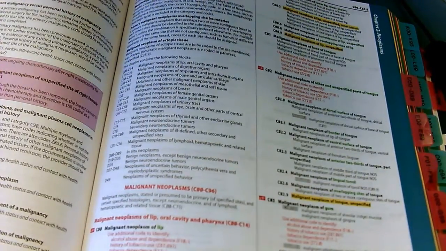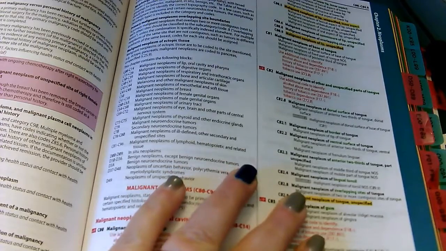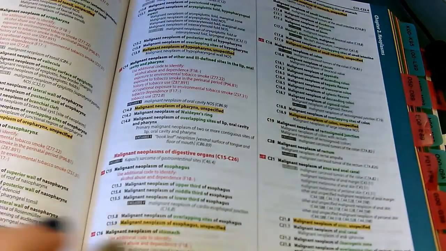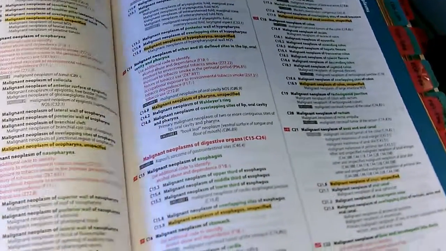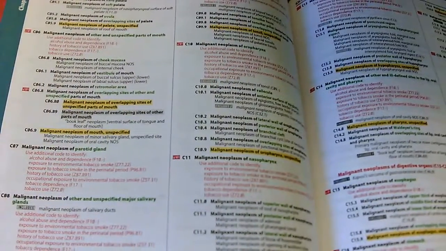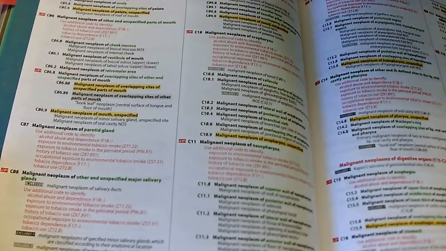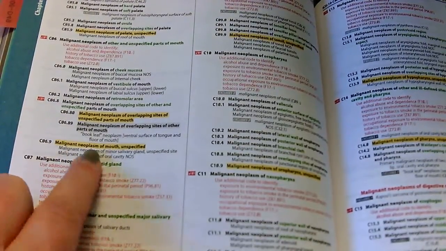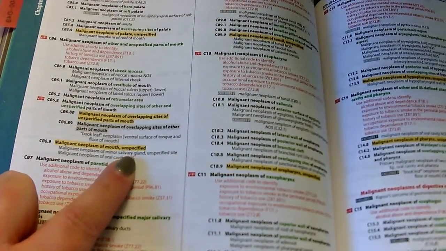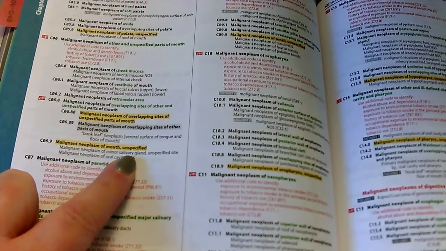Alright, so C06.9 for carcinoma of the mouth. So C06.9, malignant neoplasm of the mouth, unspecified. Looks good to me.